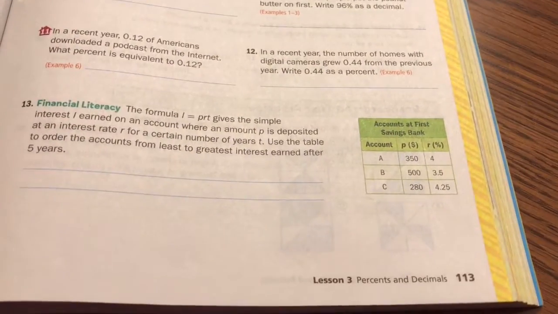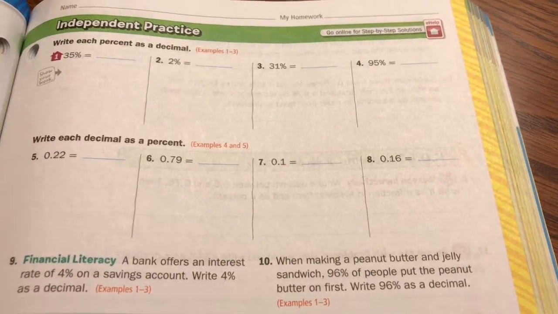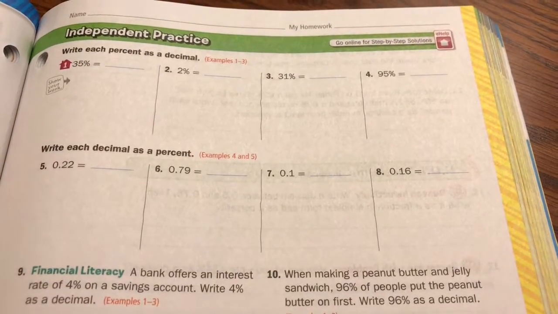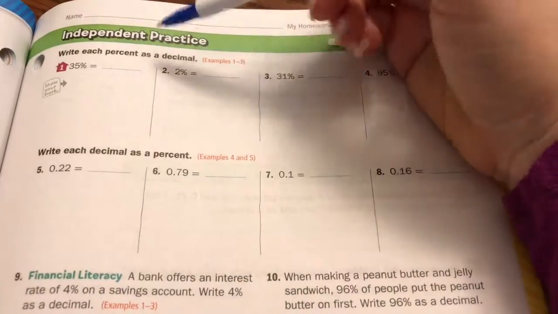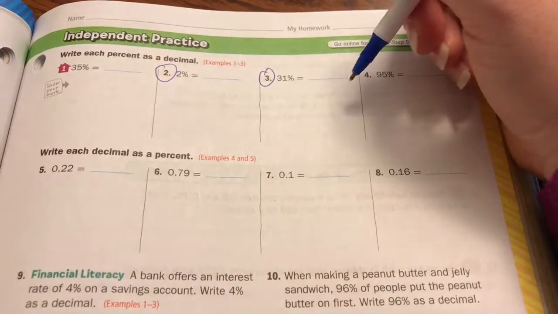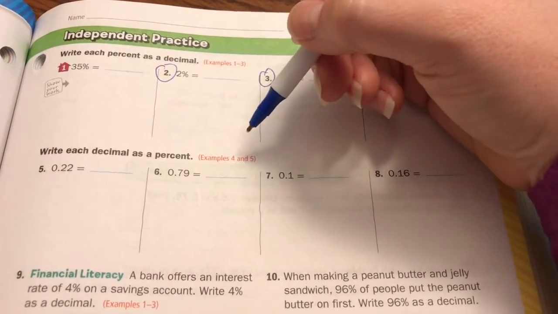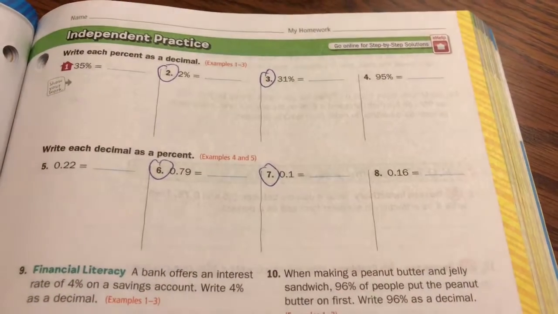All right, we are on page 113. This is chapter 2, lesson 3. And this is the independent practice that I want you to do. It's really quick, you guys. You got to show your work, though. Use one of the methods. So for writing a percent as a decimal, I want you to do number 2 and 3 on your own. For writing the decimal as a percent, do 6 and 7 on your own.